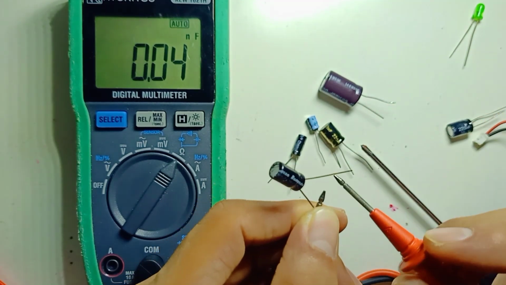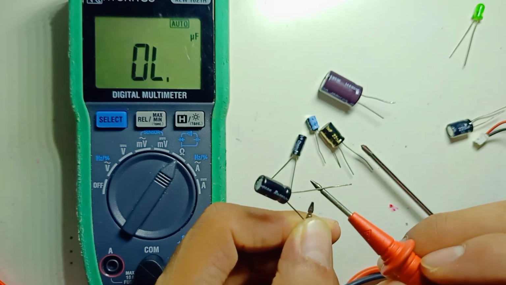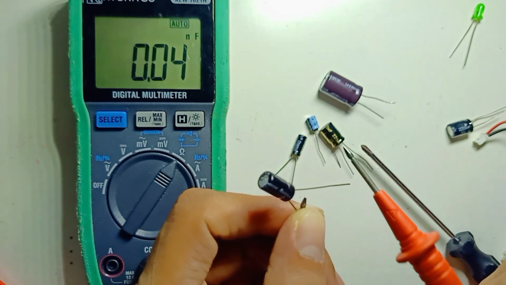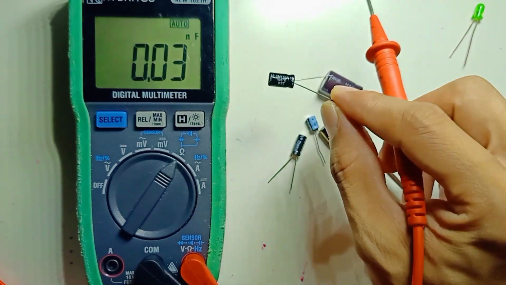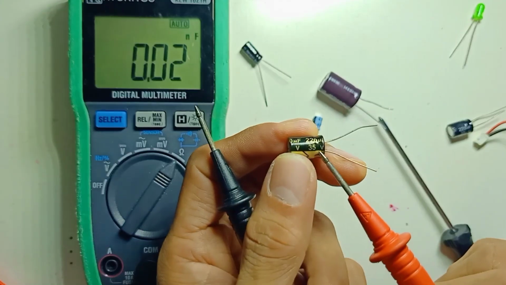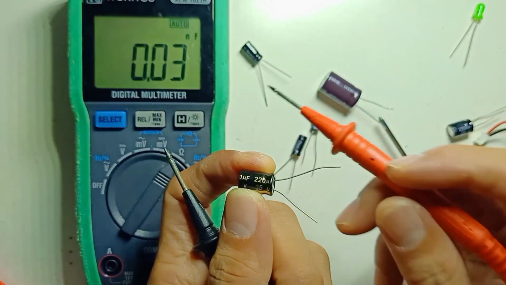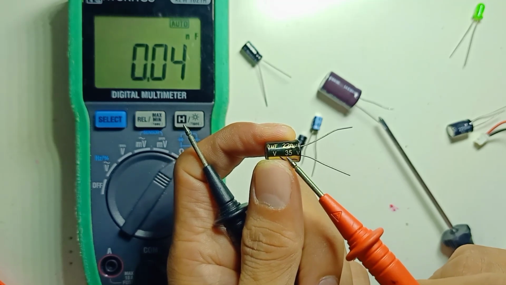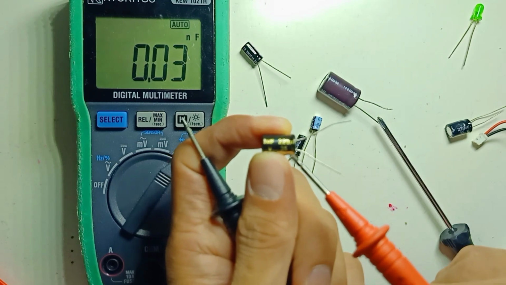and the red lead on positive. So we see on the multimeter 97.3, either less 5% or more 5%, so basically it is less 5%. So this is 100 microfarad. And this capacitor is 35 volt 220 UF. To test a capacitor, the important thing is the UF, which is the energy storage, and 35 volt means this is the maximum voltage you can supply to this capacitor.